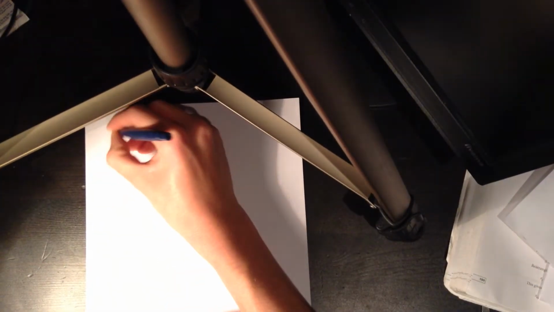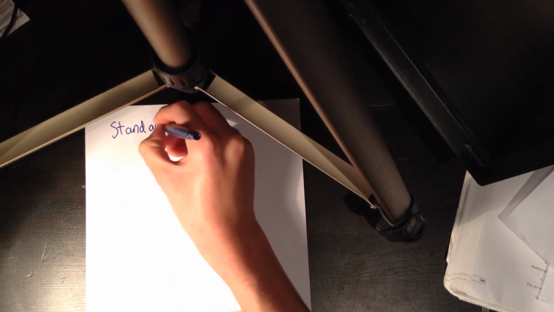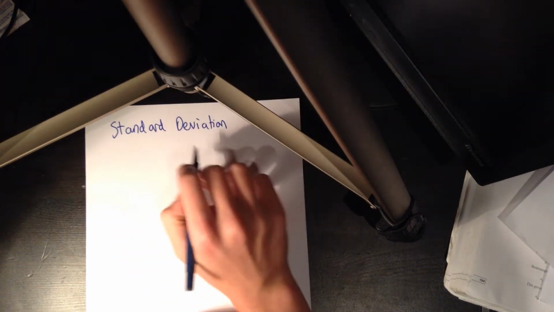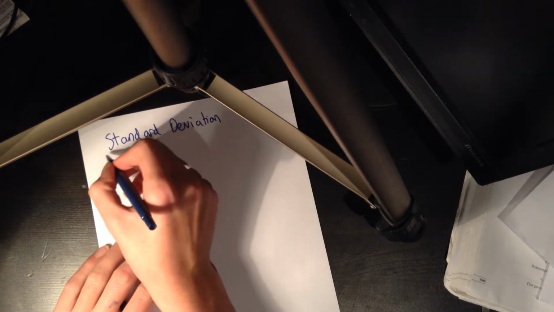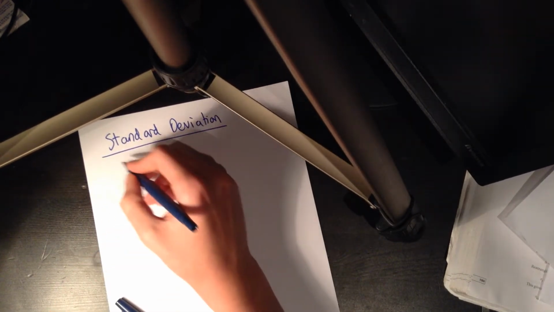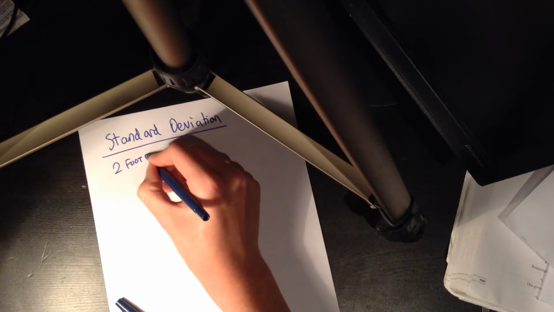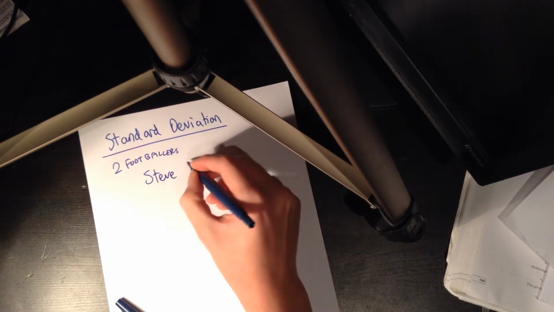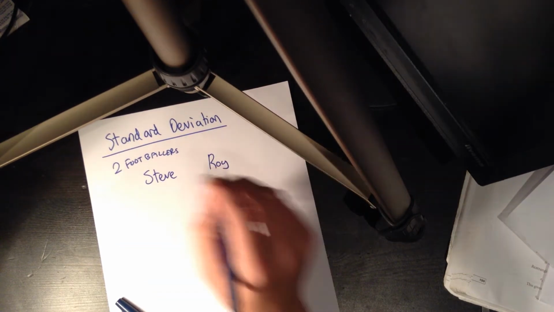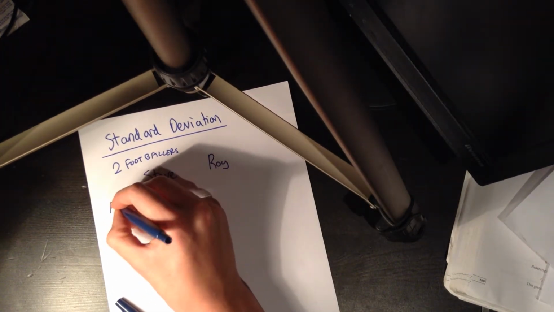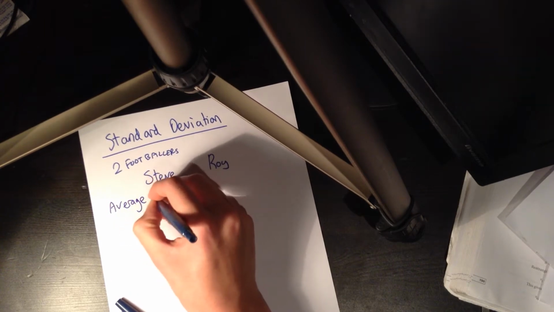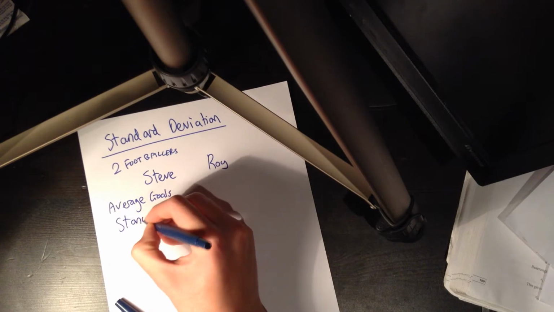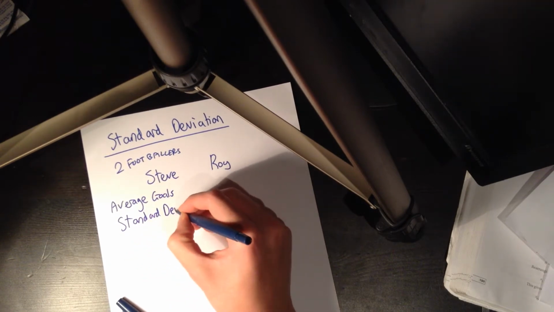Alright, hi guys, today I'm going to be doing a video on standard deviation. Okay? And I'll explain what that actually means in a minute, but the example that I'm going to use is two footballers named Steve and Roy. And what I want to be working out is their average goals scored per game and the standard deviation of that.